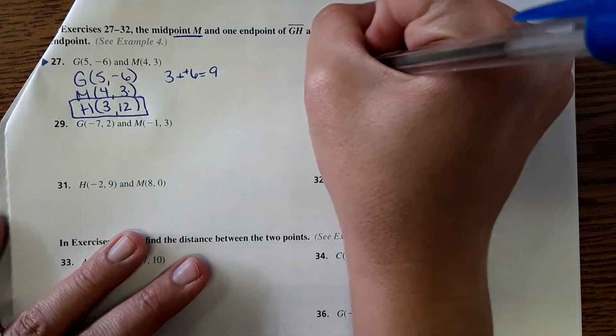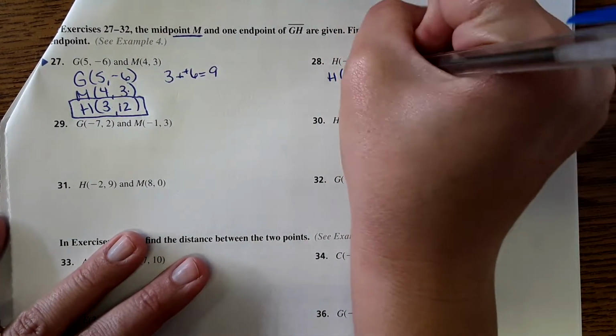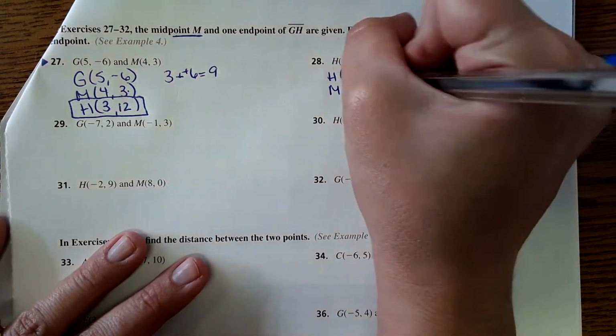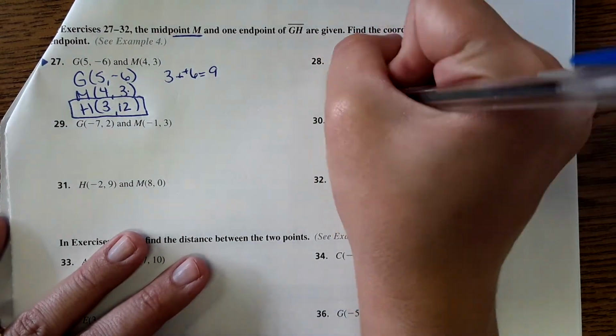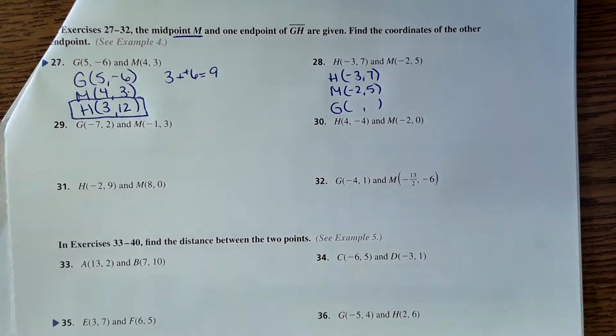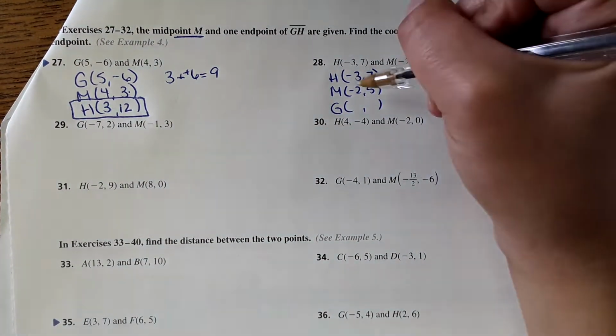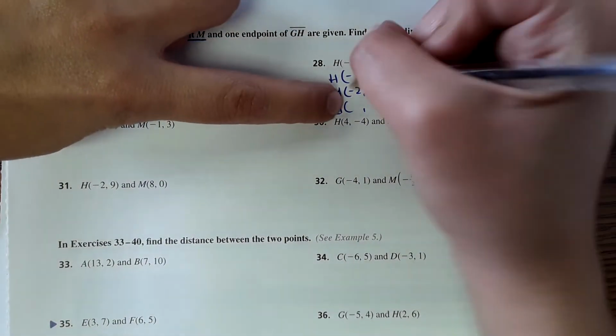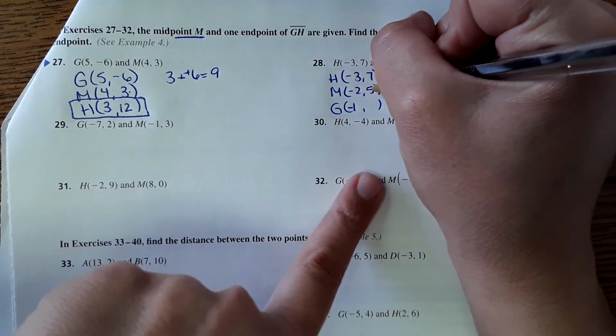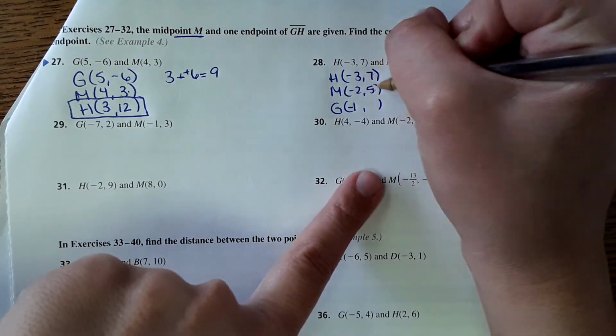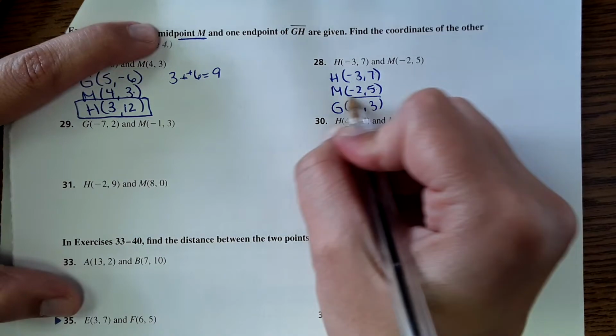28, H is (-3, 7). Midpoint is (-2, 5). I need to find G. So this is down 1, so if I go up 1, I'll get this point. And here, it's up 2, so if I go down 2, I'll get this point.